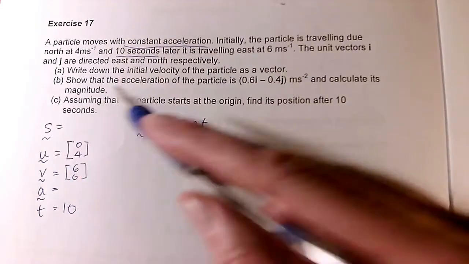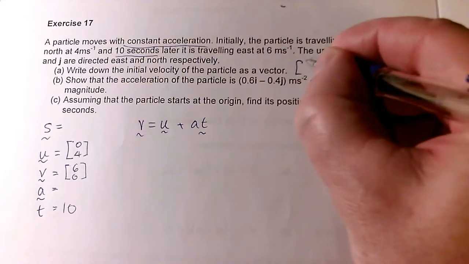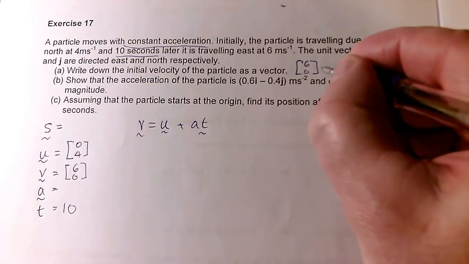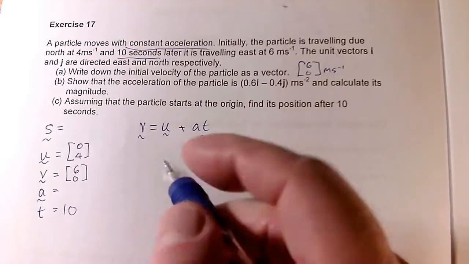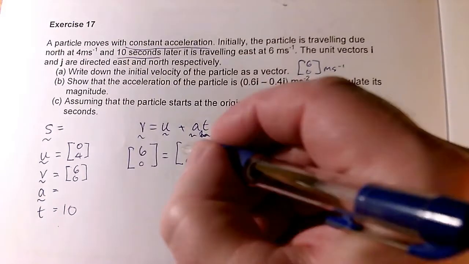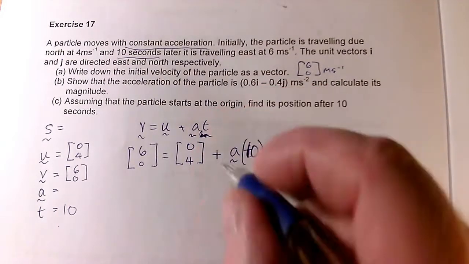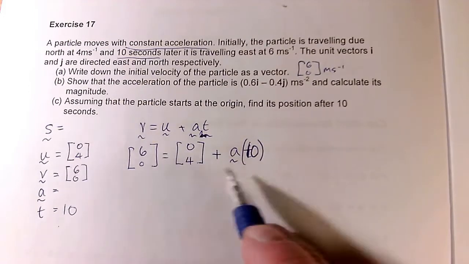Oops, I've scooted on to part B. The initial velocity is a vector. I have just done it. The answer is (6, 0), and I need to give that as an answer. I should really put meters per second after it. Okay, so v equals u plus at, sub in there, so I've got v, I've got u, I've got t. Sorry, a was the vector here, not t, so the underlining should be there. v is (6, 0), u is (0, 4), t is 10.